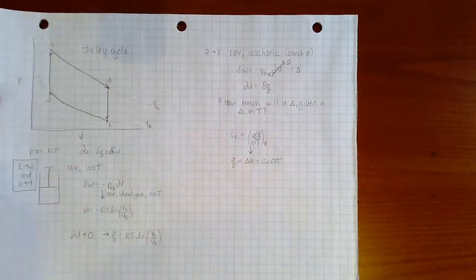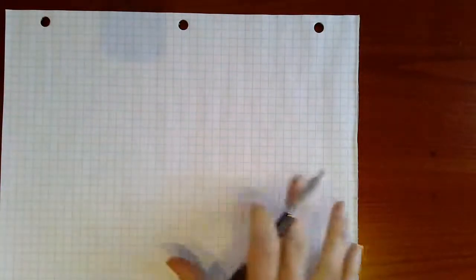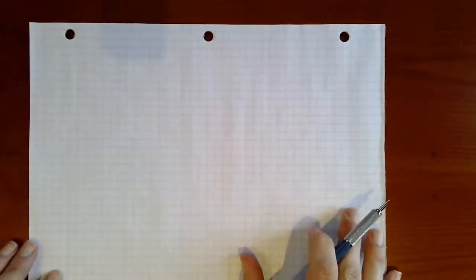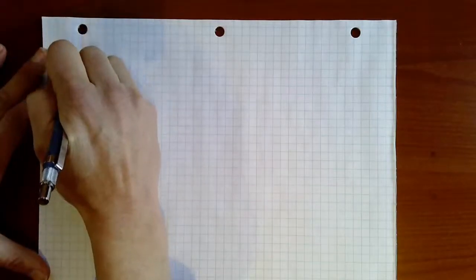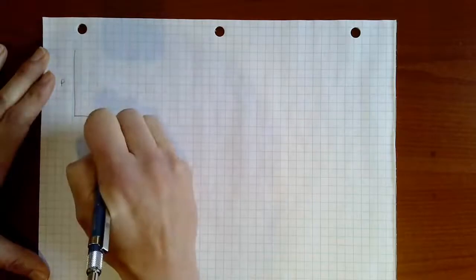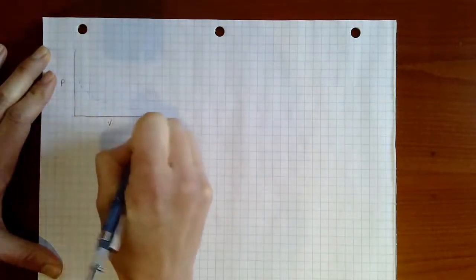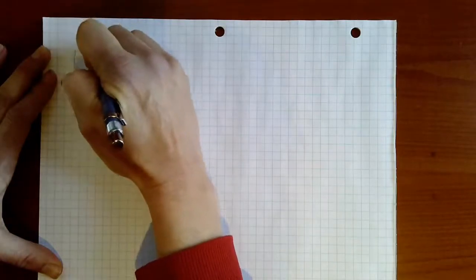So now let's look at a constant pressure process and what that did for us. I'll start again with my PV diagram. And even if we're not talking about an isothermal process, I almost always draw isotherms on just because it helps me visually keep track of when temperature is changing.